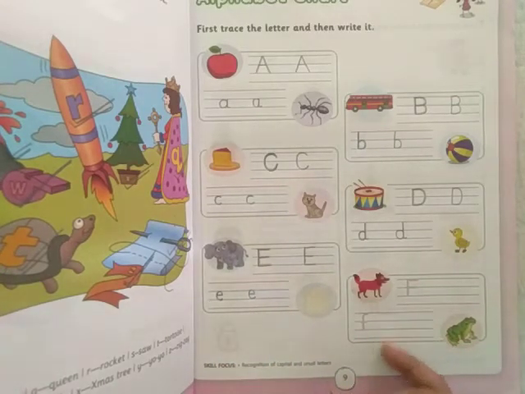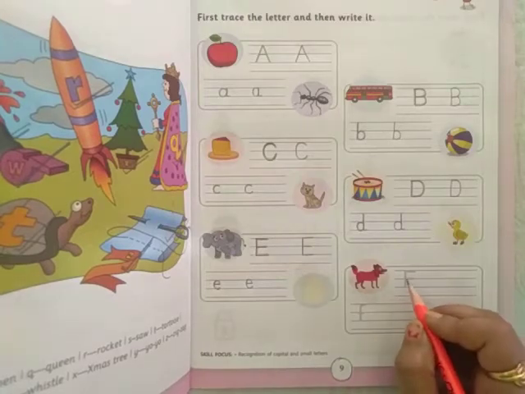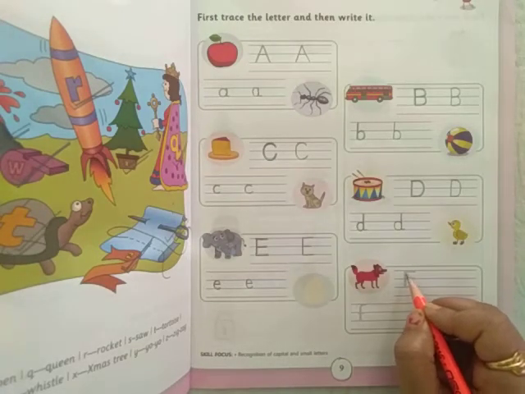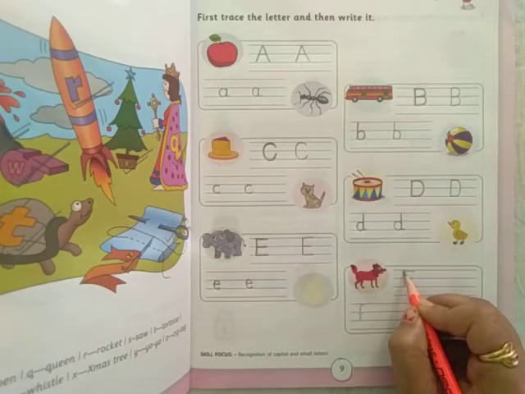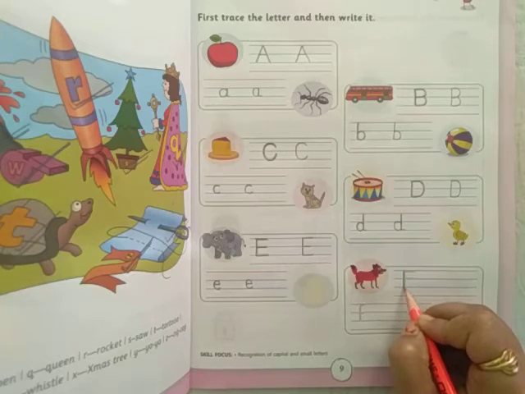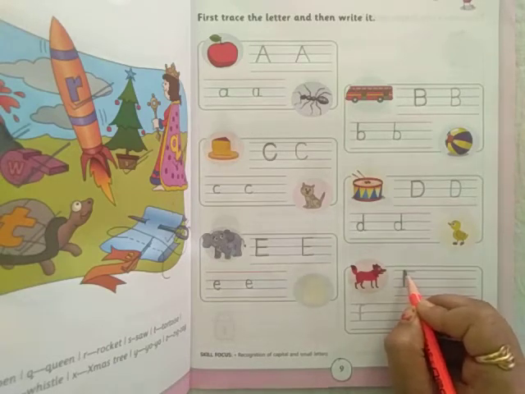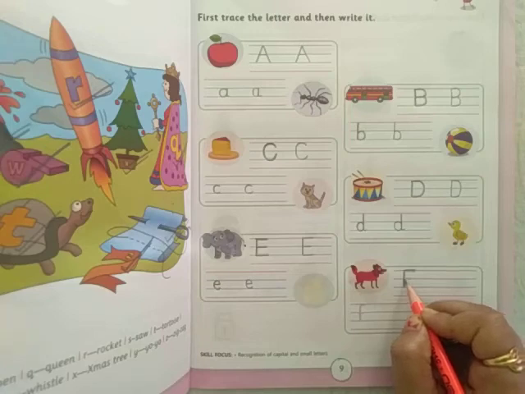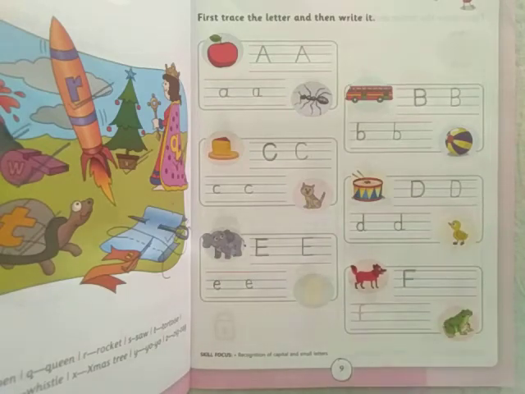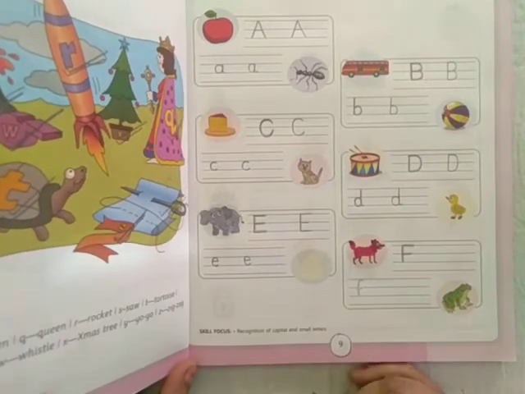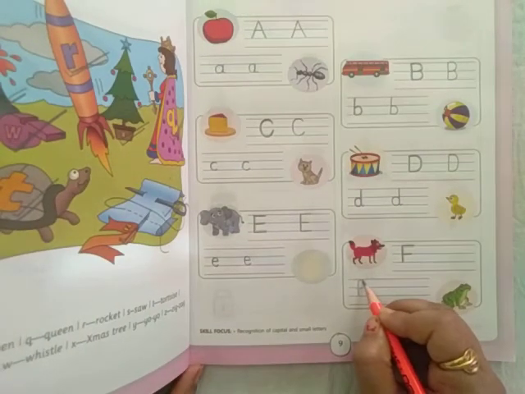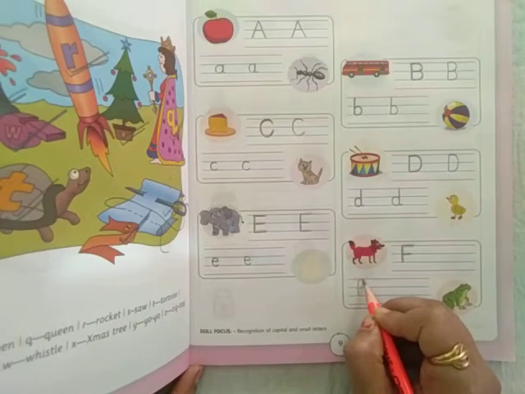Now here it is. Next letter is F. F for fox. A standing line with 2 sleeping lines. 1, 2. F says fur. And for small f, we need to start from here.